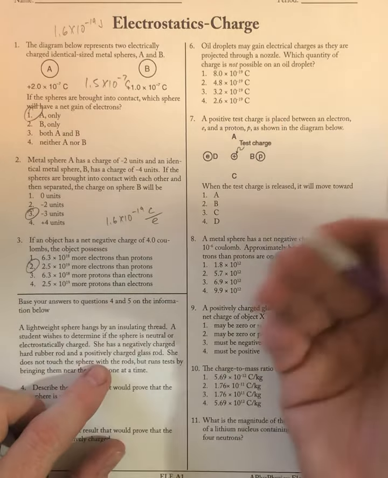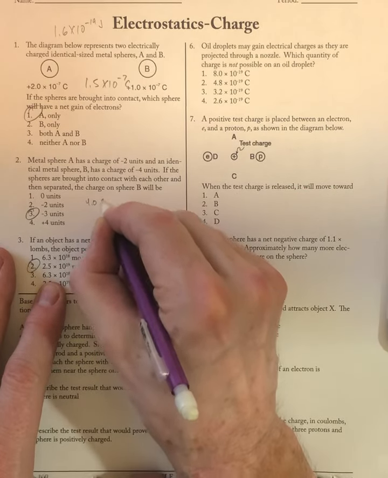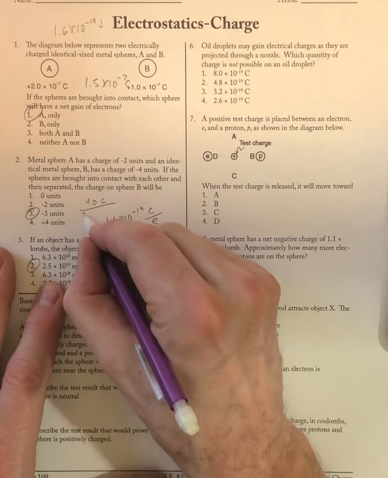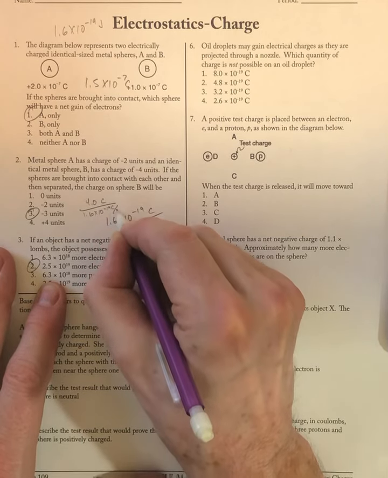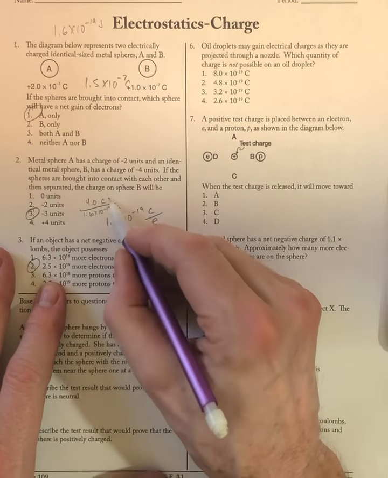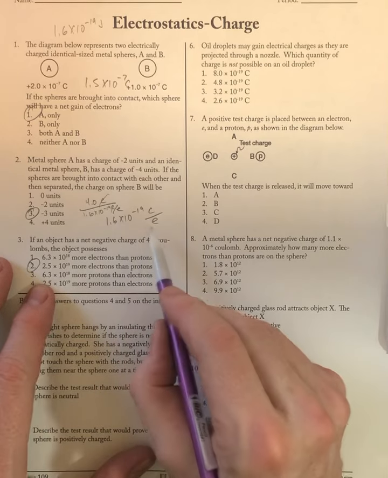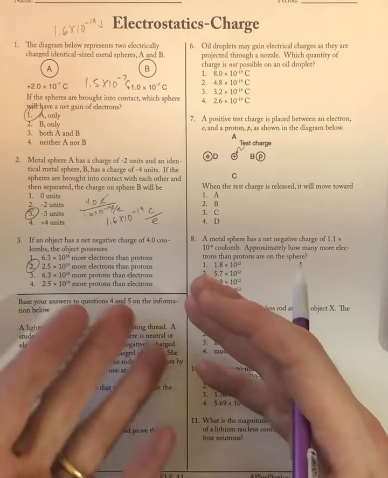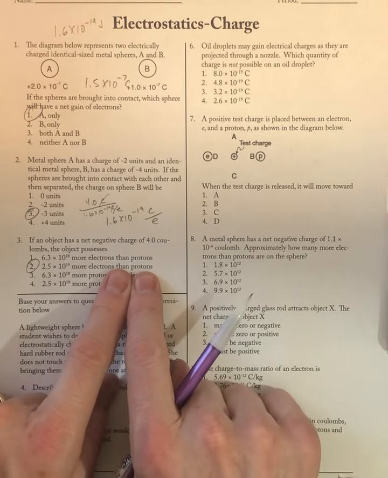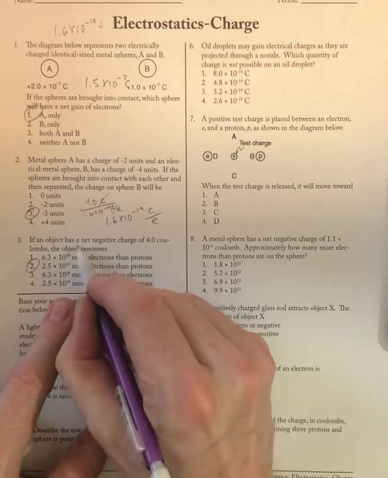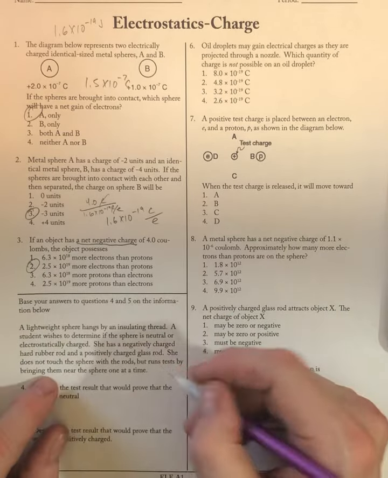Now, what is this saying? All I really want to do is take 4 coulombs and divide that by 1.6 times 10 to the negative 19 coulombs per electron. Because coulombs cancel, this tells me how many electrons I will have. And because I want negative charge in that case, it means I'm going to have more electrons than protons, because we're talking about net negative charge, and electrons are negative, right? All right.